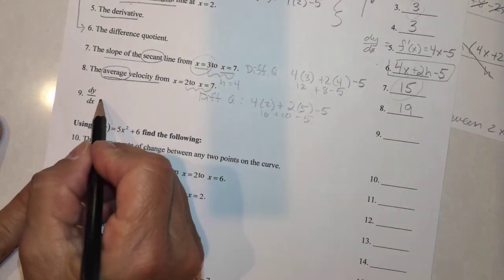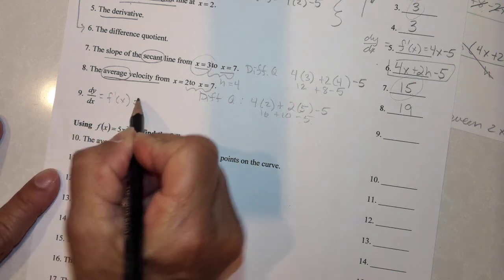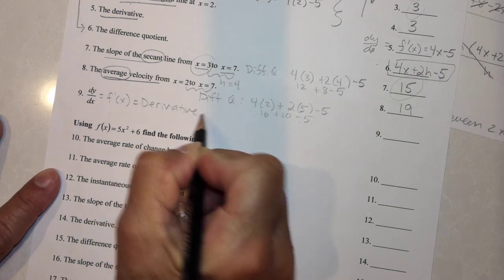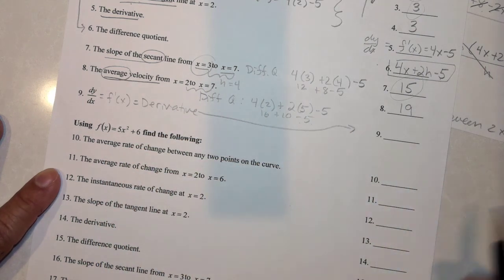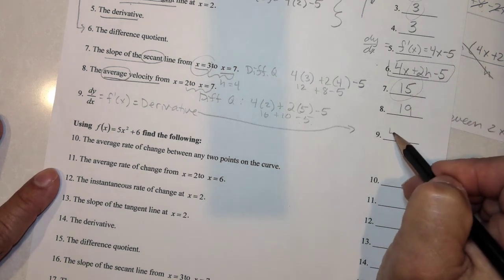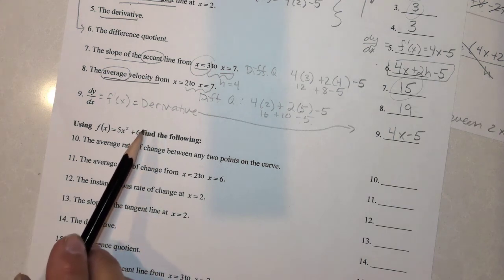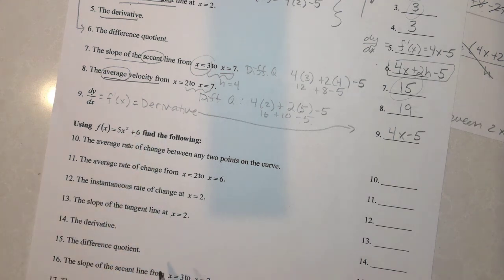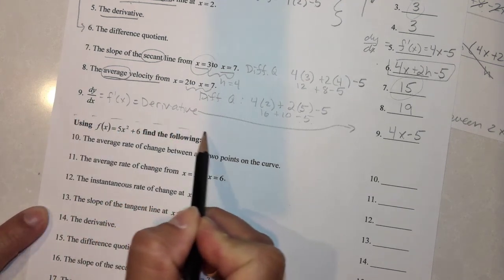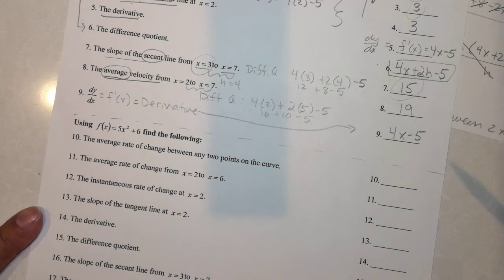And then don't let this freak you out. All this is asking is the same as the derivative, which we already answered. We already answered the derivative question here, and our derivative is 4x minus 5. It doesn't say what's the derivative at 2 or 3, so we don't even have a number to plug in.